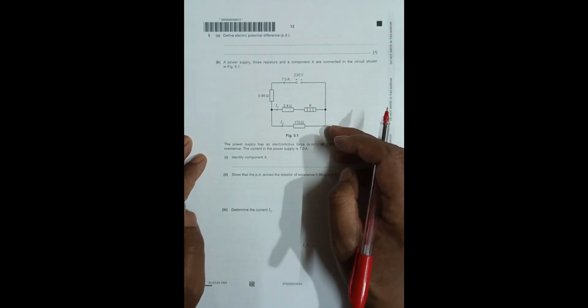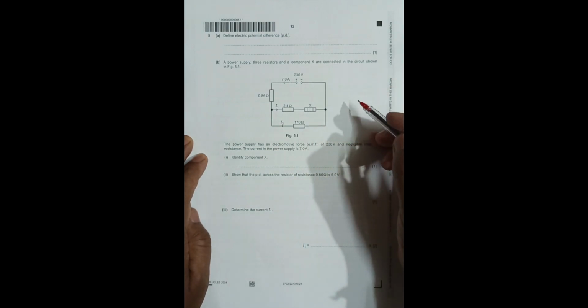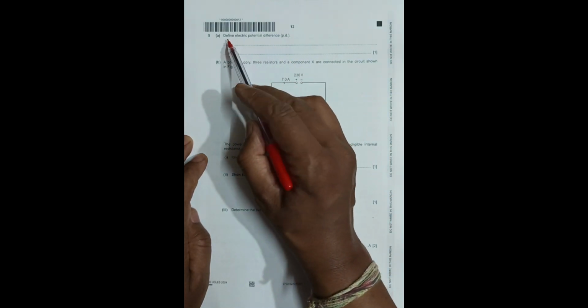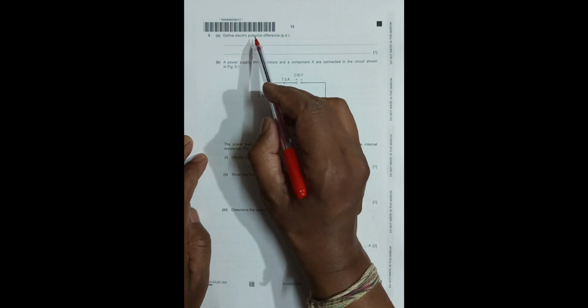Hello folks, this is your 2024 October-November paper 2 and the question number is 5. The question is concerned with the chapter current electricity. The first question is: define electric potential difference.